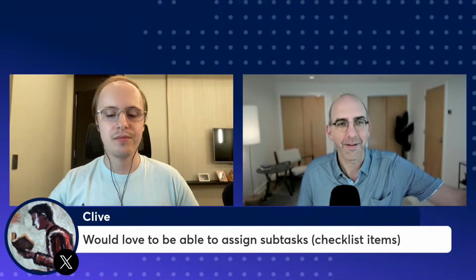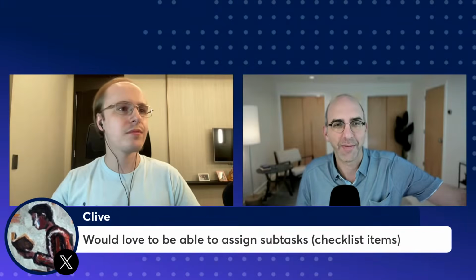I really want to integrate our entry tags functionality so that we can have colored tag labeling, and that's one of my next top things that we're going to be working on. And I see that Clive, hi Clive, would love to be able to assign subtasks, like assign checklist items to people.